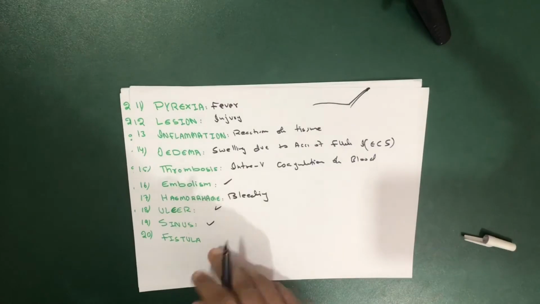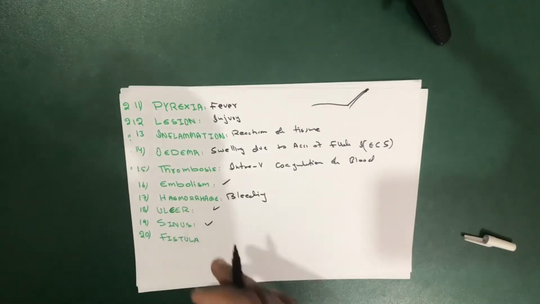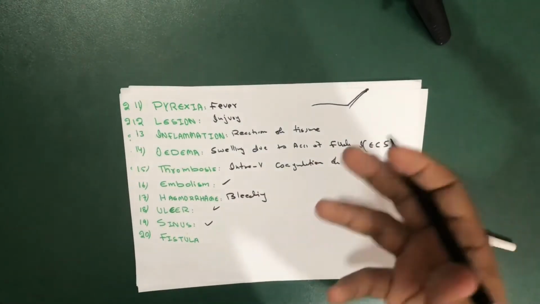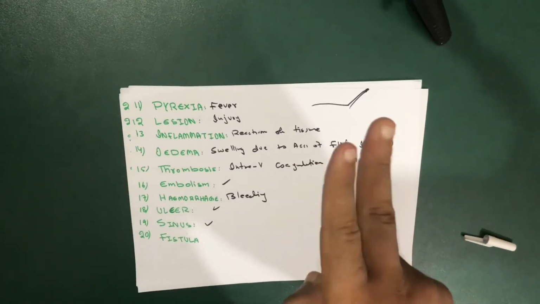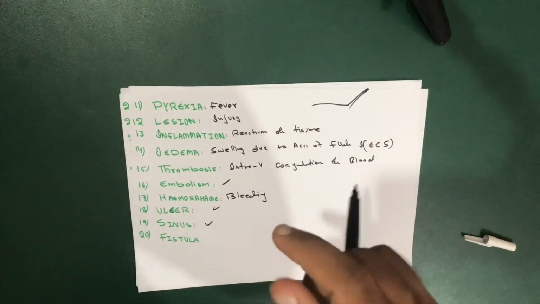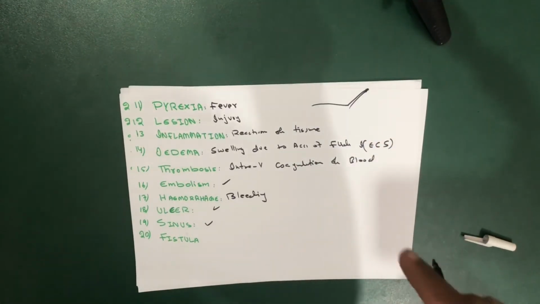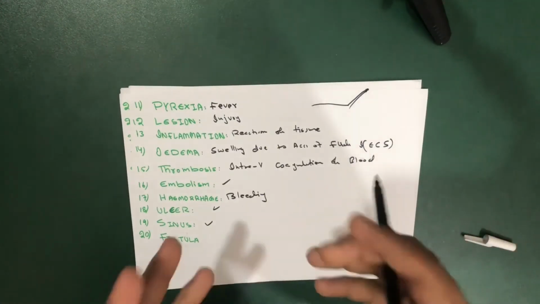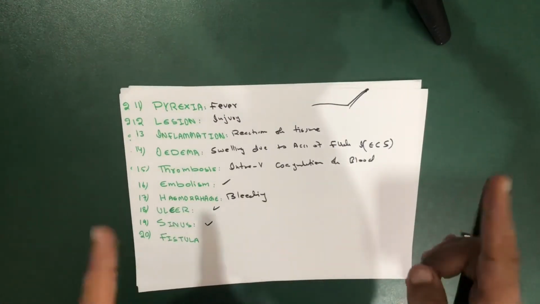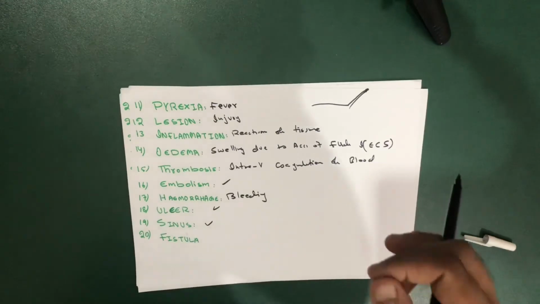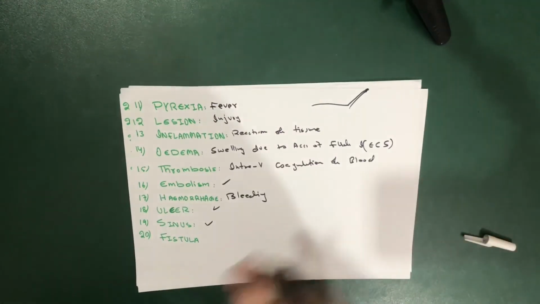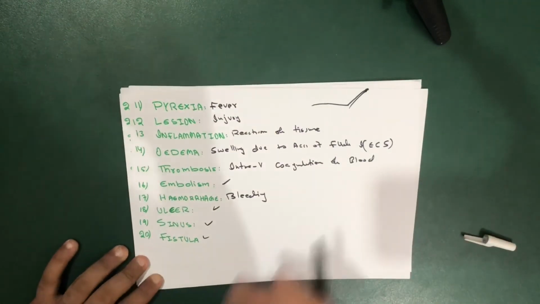In the case of fistula, a fistula is an abnormal passage, usually between two internal organs or from an organ to the surface of the body, lined by epithelium. So what is a fistula? An abnormal passage, usually between two internal organs, or organ to surface of the body. So this is all about the fistula, which was easy to understand.